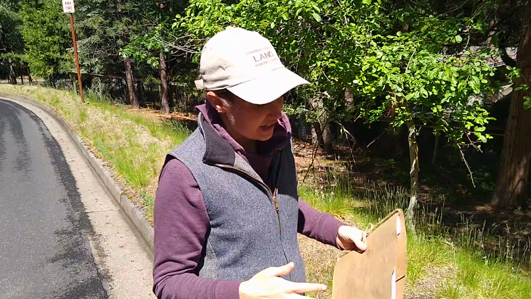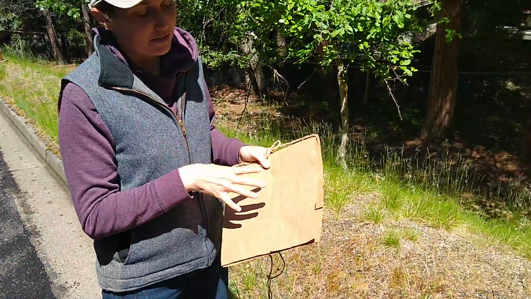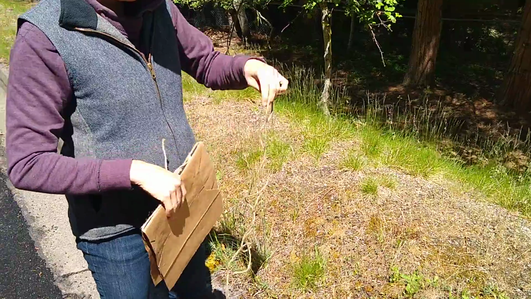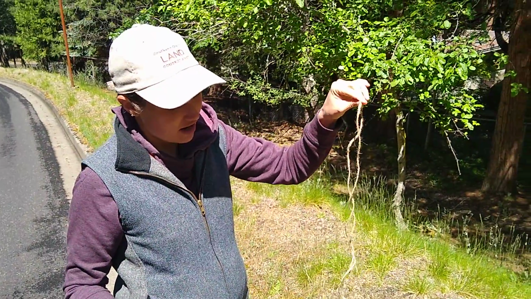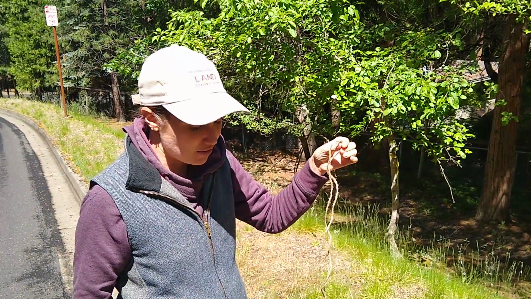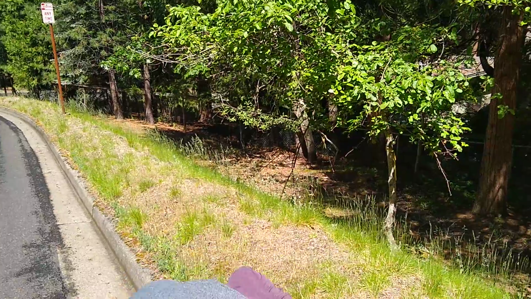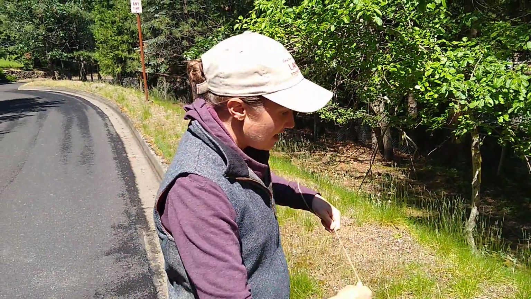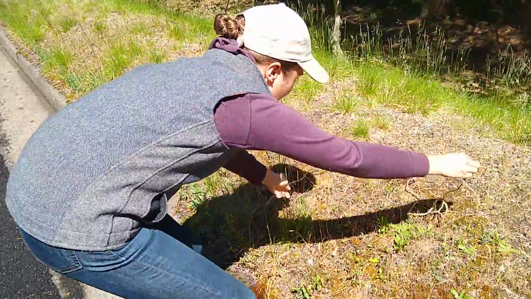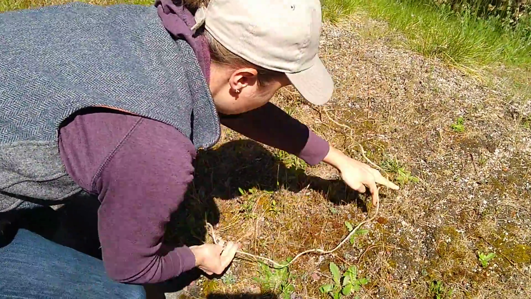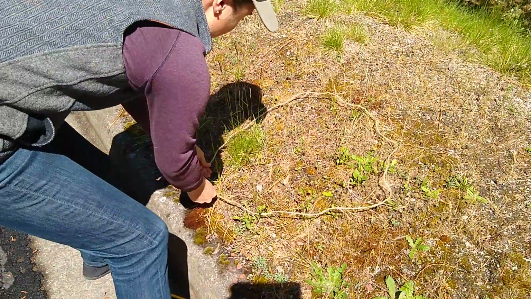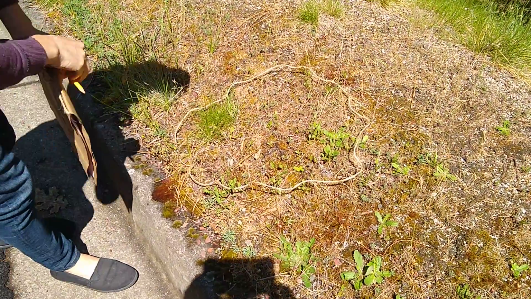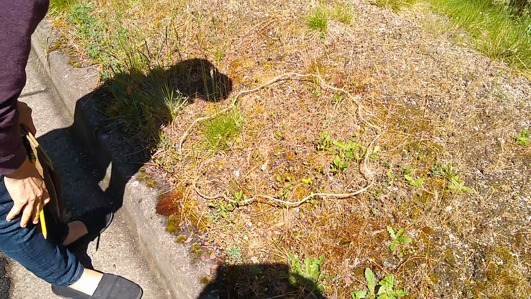So all you need for this activity is your nature journal or a piece of paper, a writing utensil, and then a piece of string about 6 feet long, or you can also use a hula hoop if you have one of those kicking around. And you'll just pick any spot where there's some stuff growing and put your string down in a loop, or you can just throw your hula hoop down on the ground. And then we will take the nature journal and just start writing down some observations.